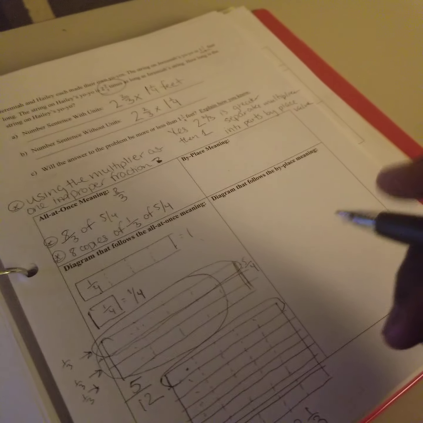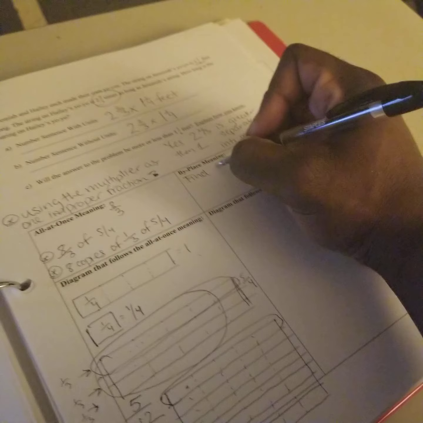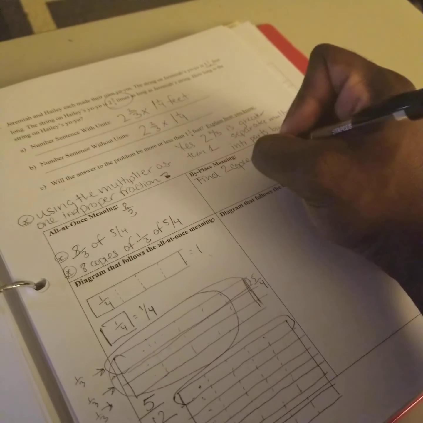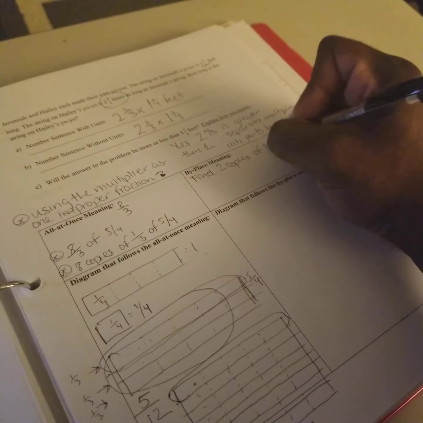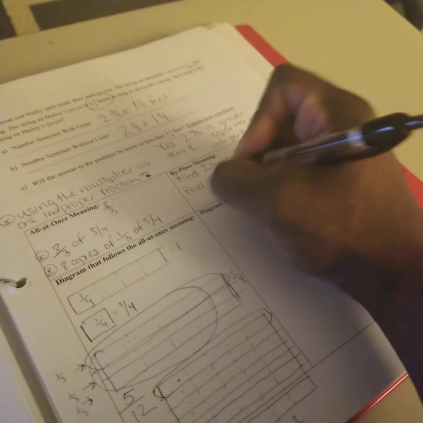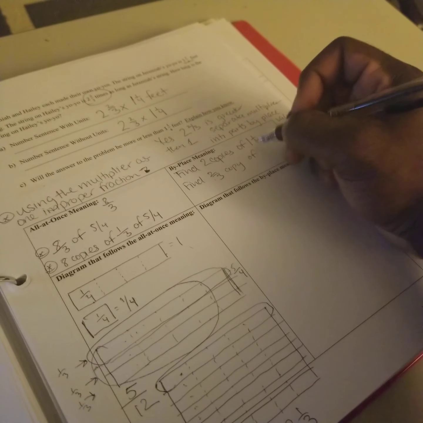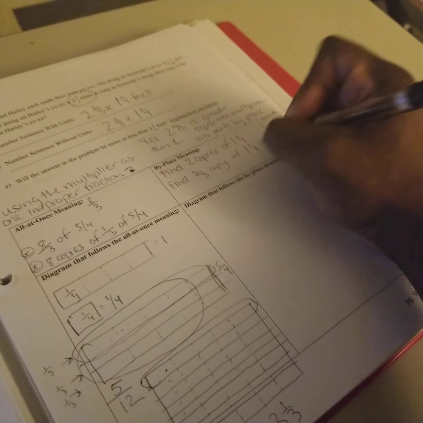So if I want to separate that by place value, I can say first find 2 copies of 1 and 1/4, and then find 2/3 copy, or 2/3 of 1 and 1/4.